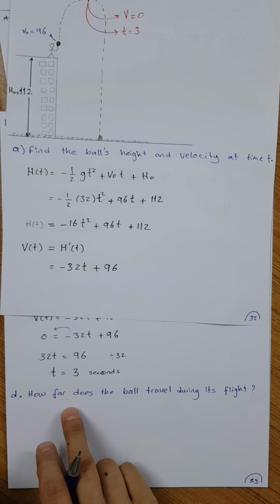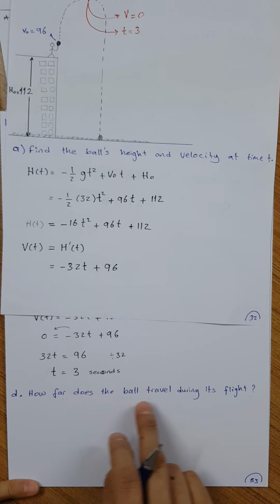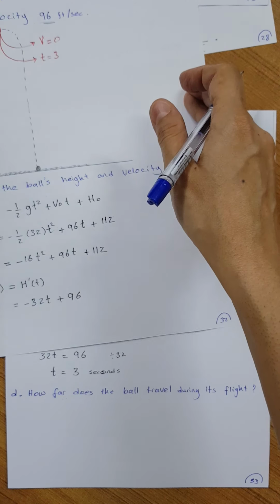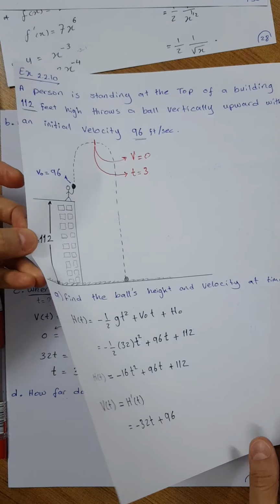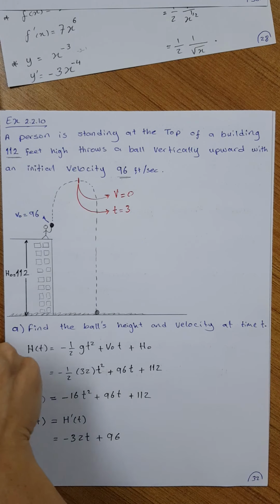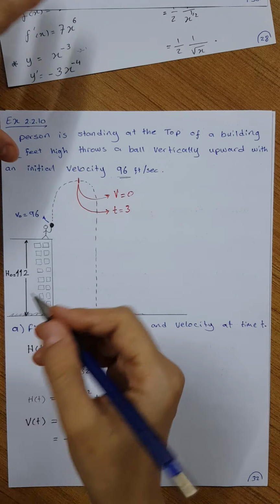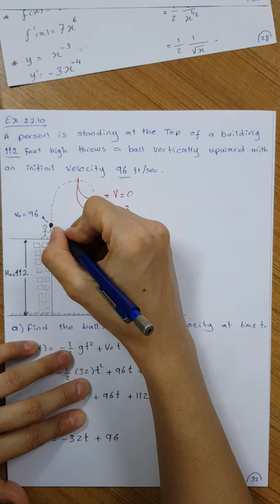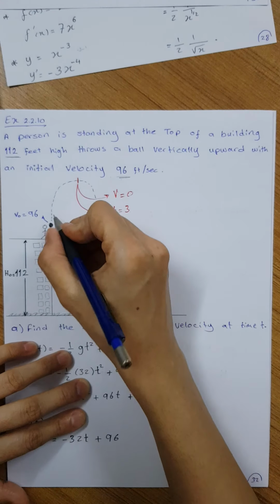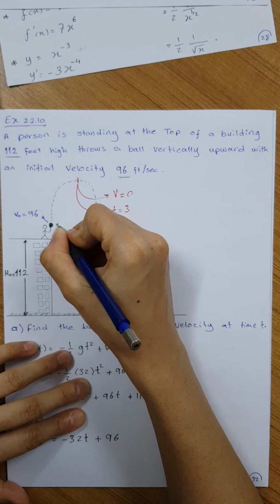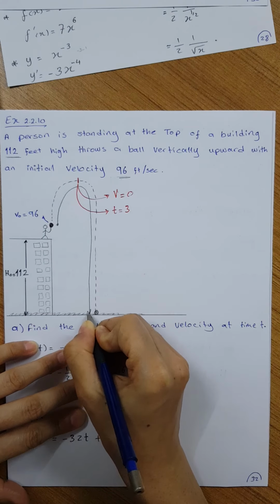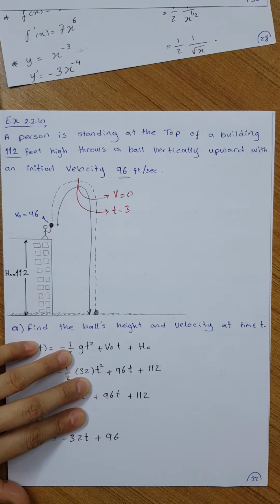The last requirement says, how far does the ball travel during its flight. So it's required from us to find the traveling length of the object. What's the traveling period? It's starting from here. Of course, it says during its flight. It doesn't say count this part also. So it's required from us to check that position from here to there till it touches the ground. We have to find that length.